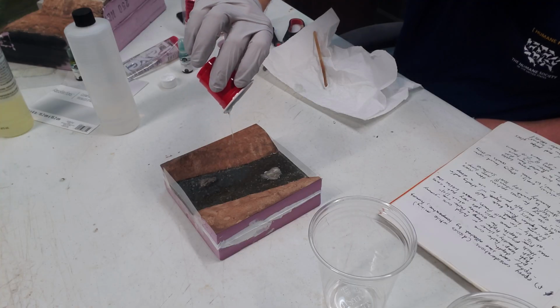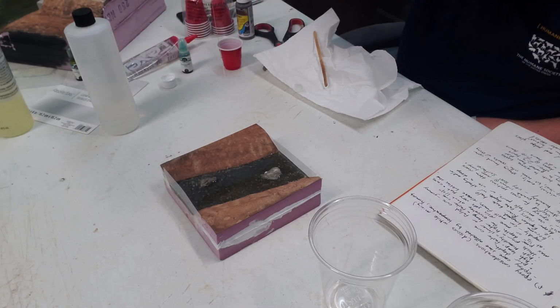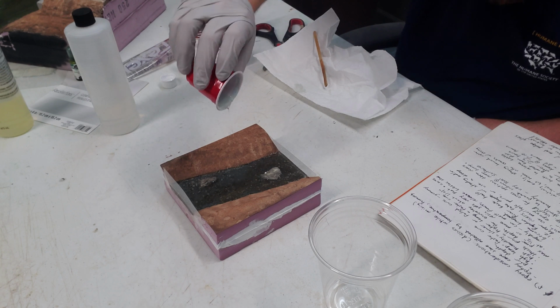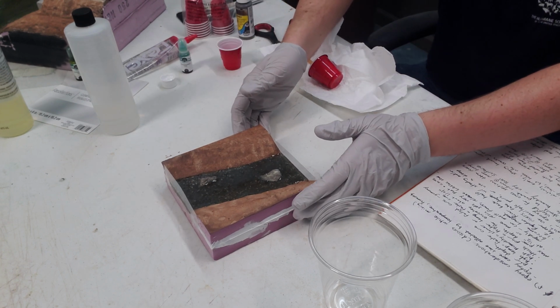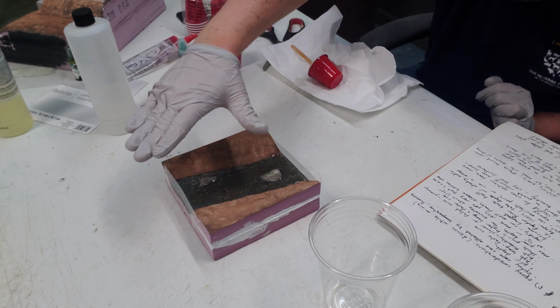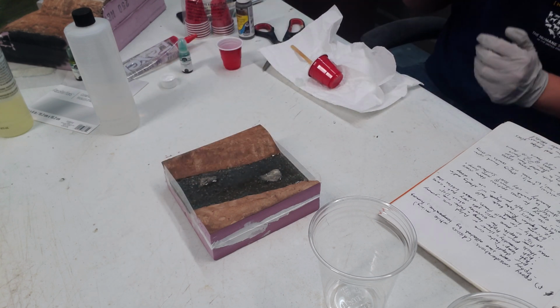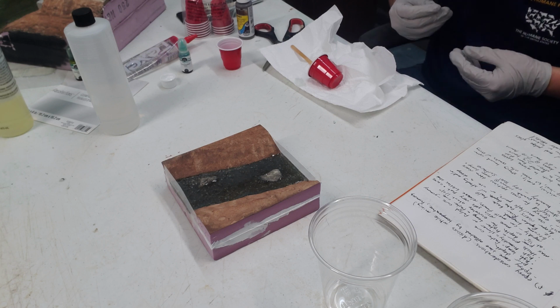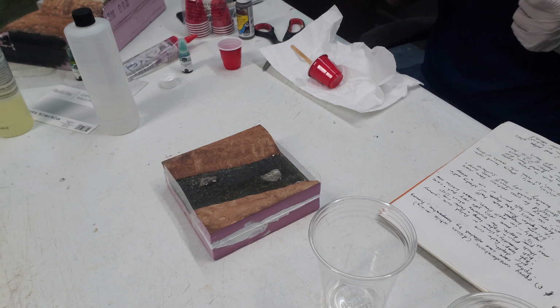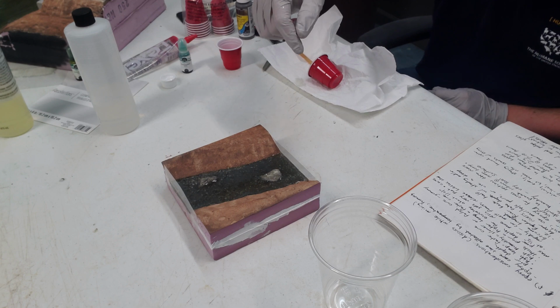All right, look at that. Perfect. All right. So as this cures, there's already some bubbles mixed in here from when we were doing our mixing. A lot of that's going to rise back to the surface naturally and pop, but then as it cures, it's going to release some gases, and those are going to try to rise to the surface. You obviously don't want those.